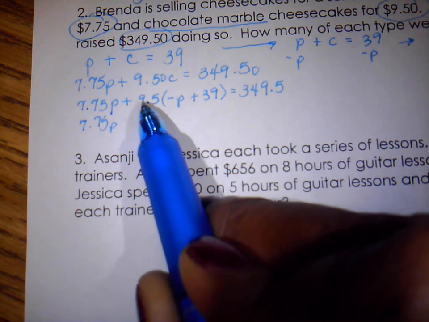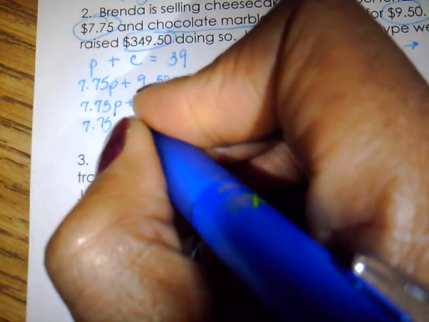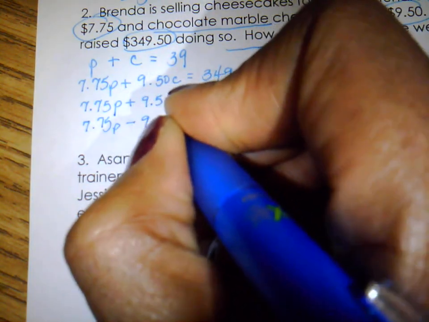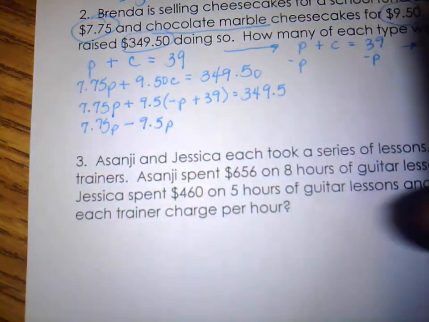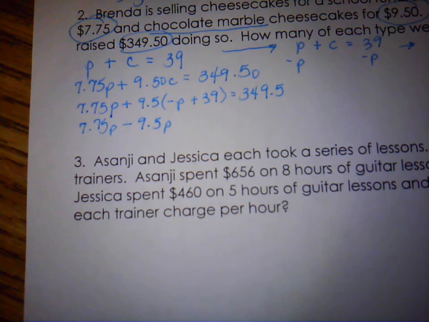So we're distributing throughout. When I push the 9.5 through, 9.5 times negative p is going to be a negative 9.5p. And then 9.5 times 39, I'm going to use my calculator, y'all.